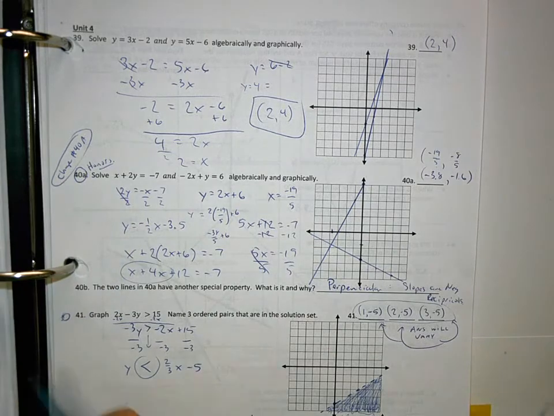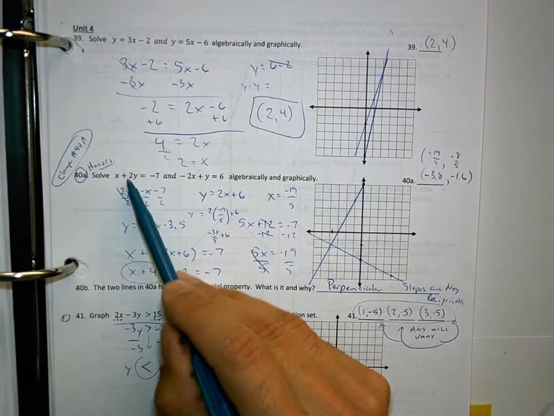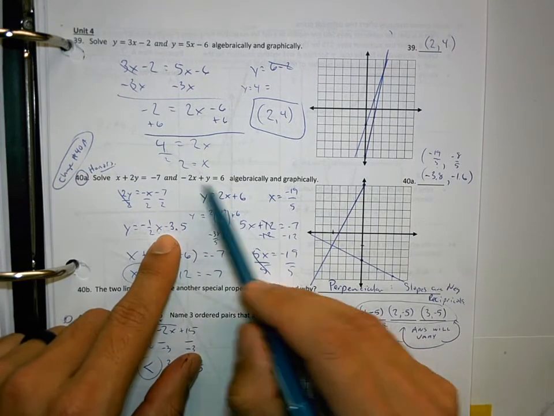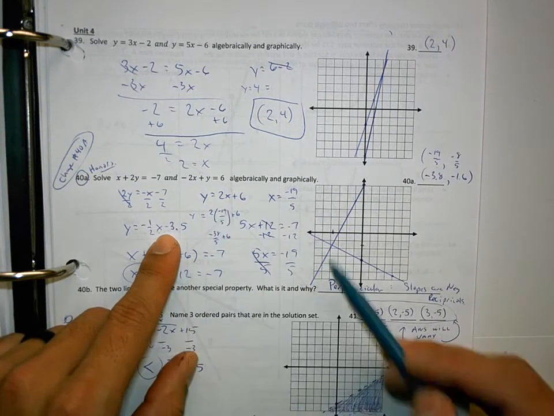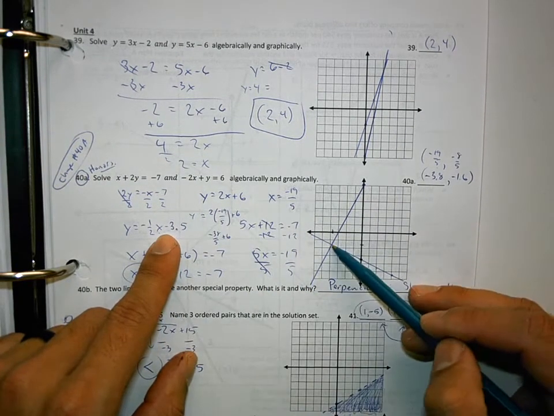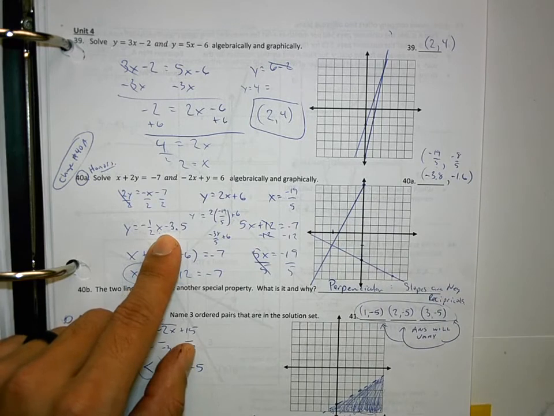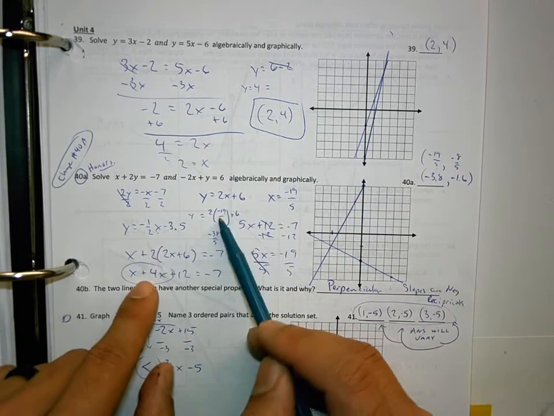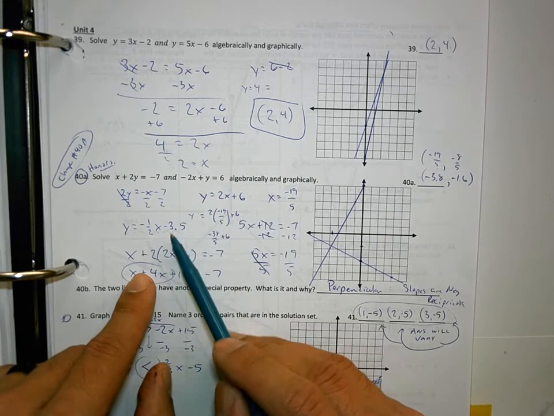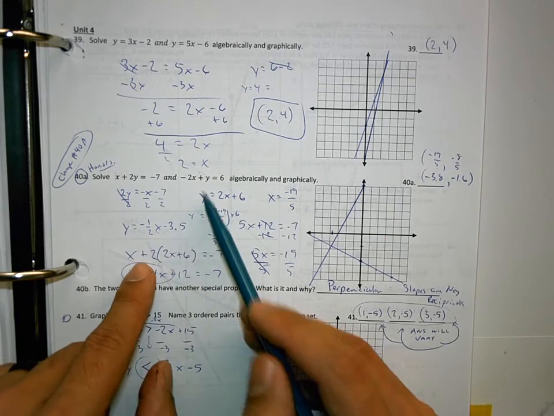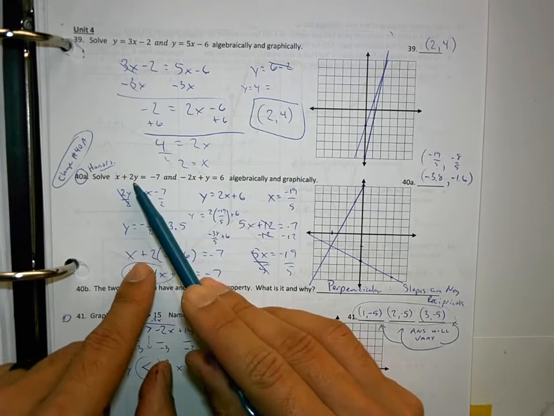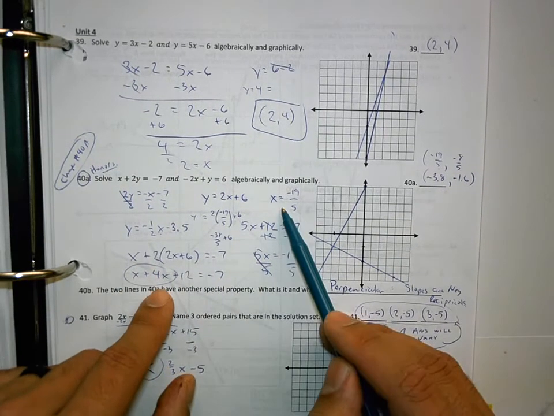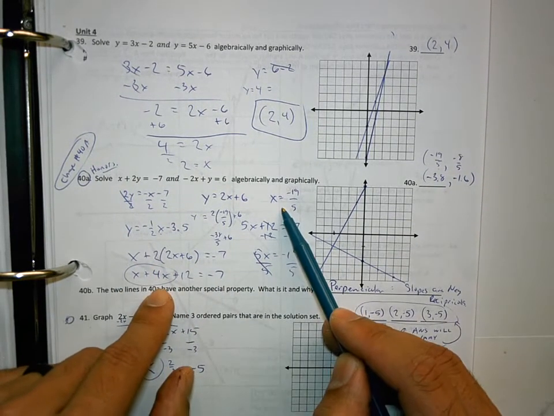What I did in it is I turned this into y equals mx plus b, and I graphed it, and then I saw that it didn't go through exactly a point. So then to figure out where it was exactly, I used substitution and plugged this y into that equation right there, and I solved it, finding that x was equal to negative 19 over 5.